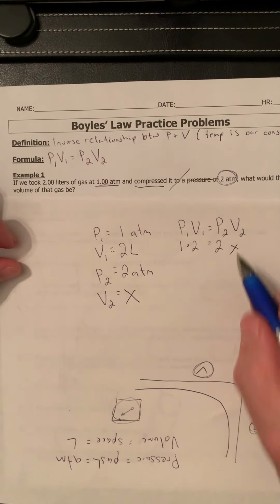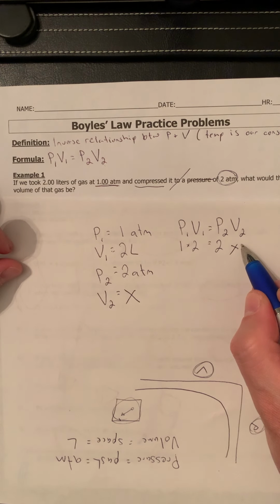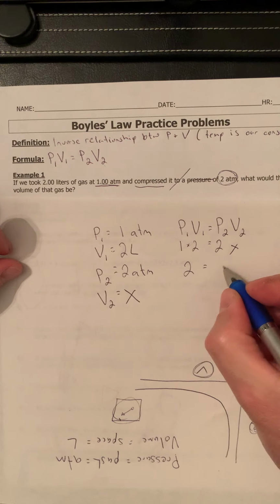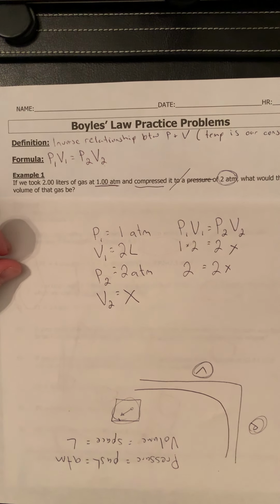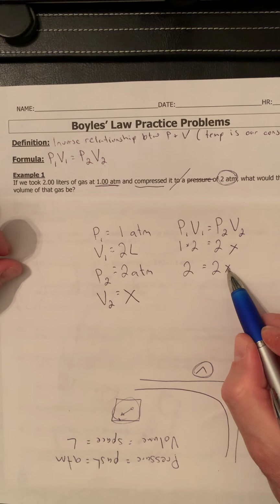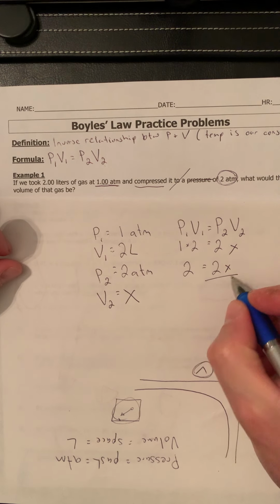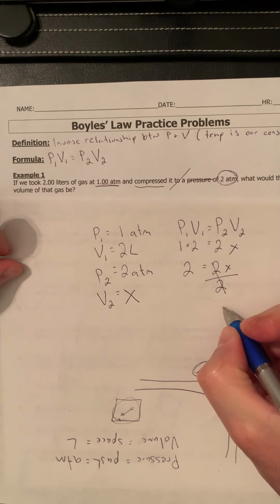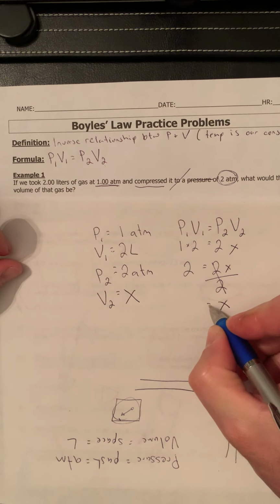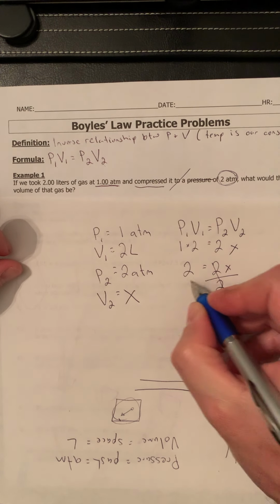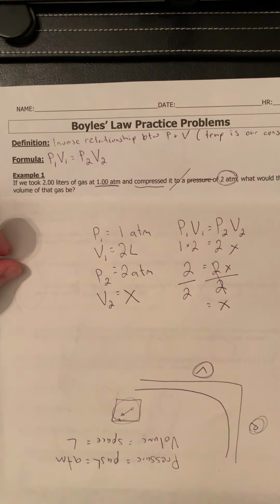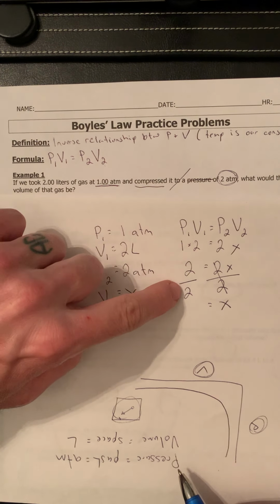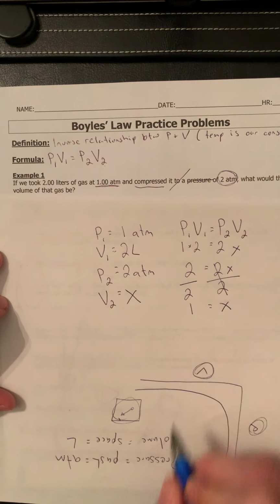So what do I got to do? Solve for this X over here, right? So on this side, 1 times 2 is 2. Here I had 2X. I got to get X by its lonesome. So I'm going to divide by 2 here. That gives me X. Since I divided by 2 here, I have to divide by 2 there. Without even reaching for a calculator here, I can tell you 2 divided by 2 is 1.